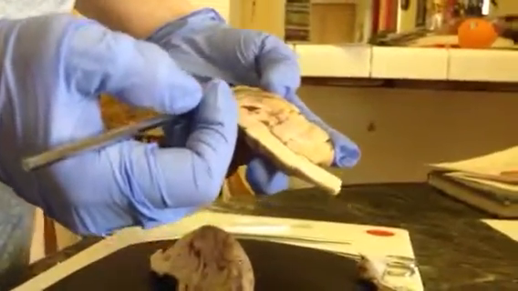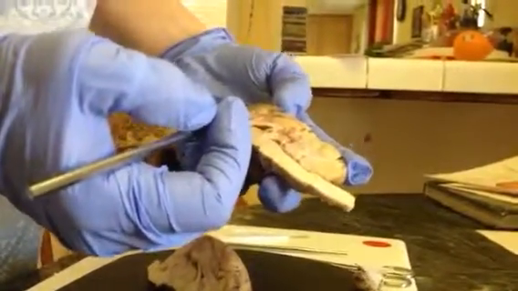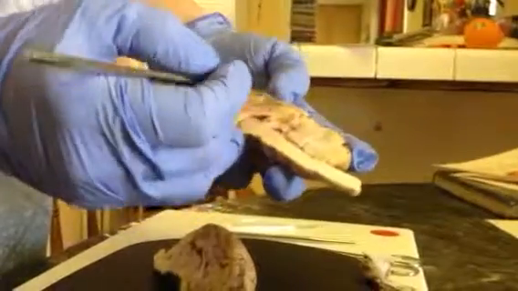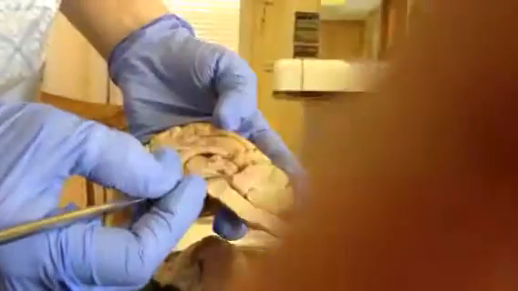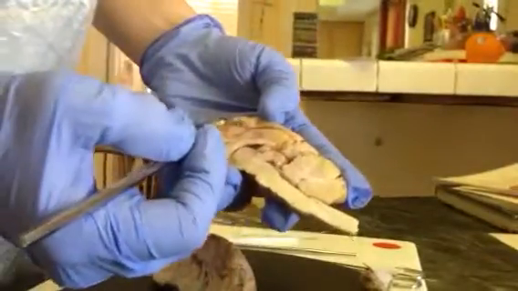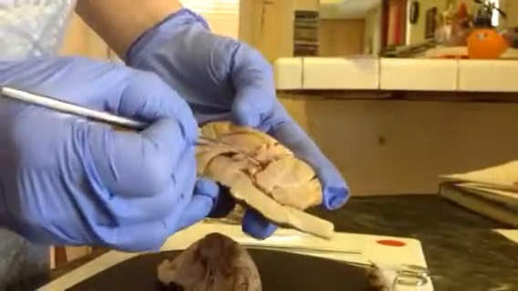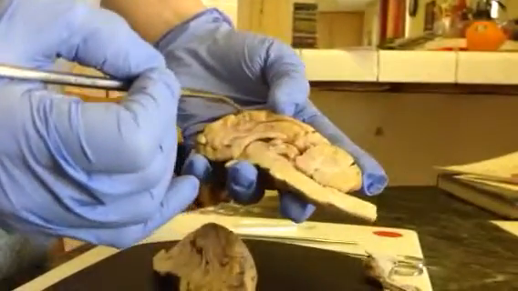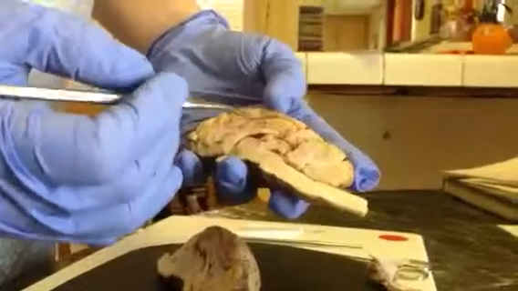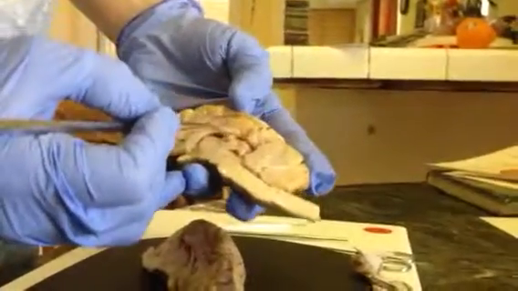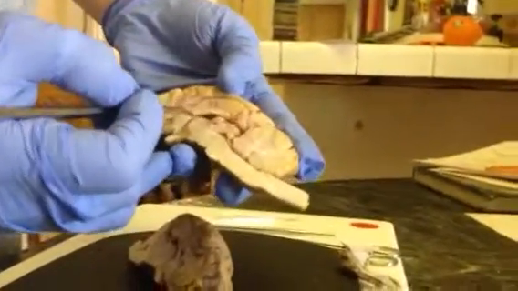We have the superior colliculi and the inferior colliculi, right and left side. The inferior is this one right here. The superior is this one right here. And we have the pineal body, which is right here next to the thalamus.